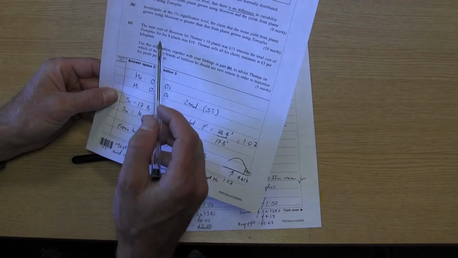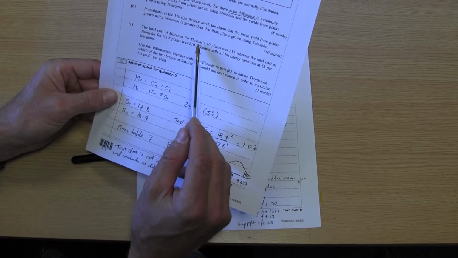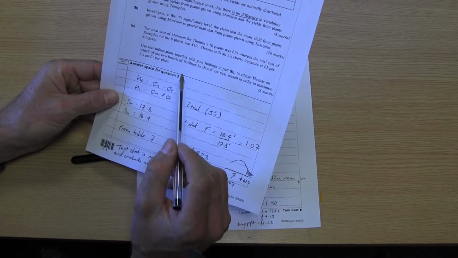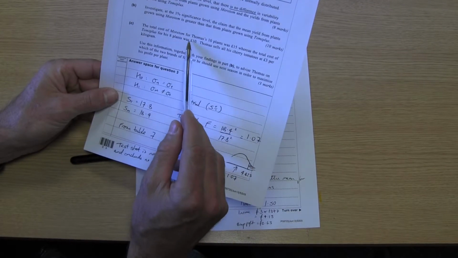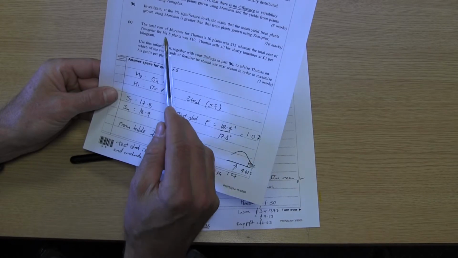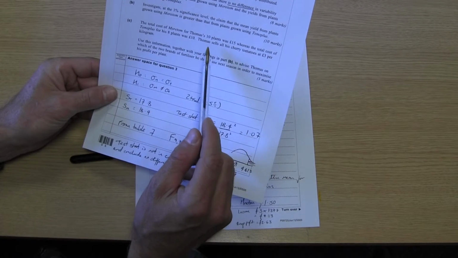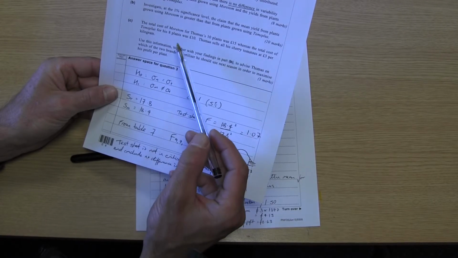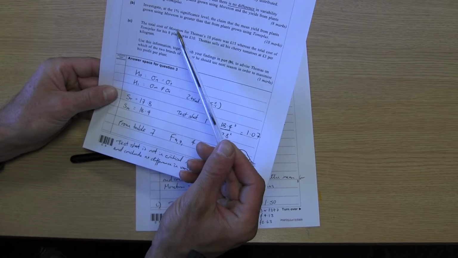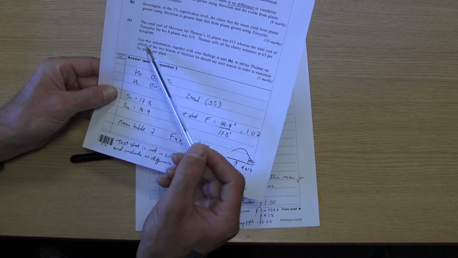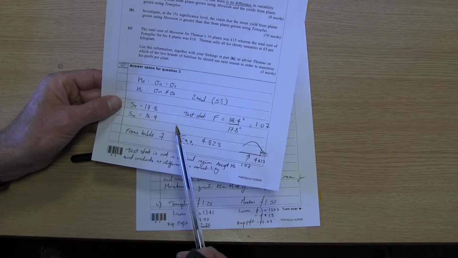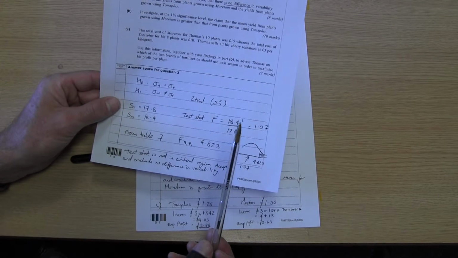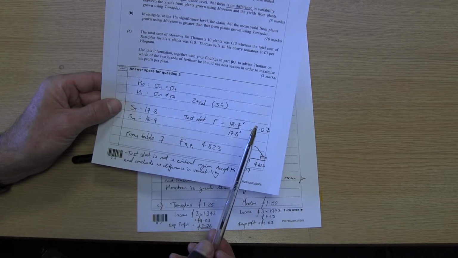The final part of the question gives me the cost for plants. For Mortom, 10 plants were £15, and for Tom's Plus, 8 plants were £10. Thomas sells all his cherry tomatoes at £3 per kilogram, regardless of whether they were grown with Mortom or Tom's Plus. And we're asked to use this information together with your findings in part B to advise Thomas on which of the 2 brands of fertiliser he should use next season in order to maximise his profit per plant.